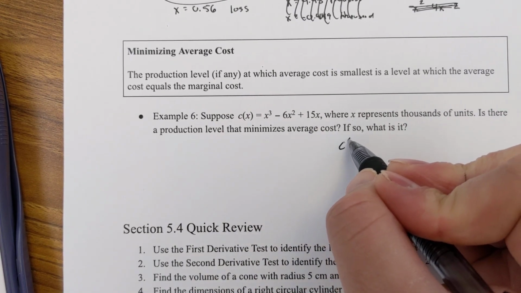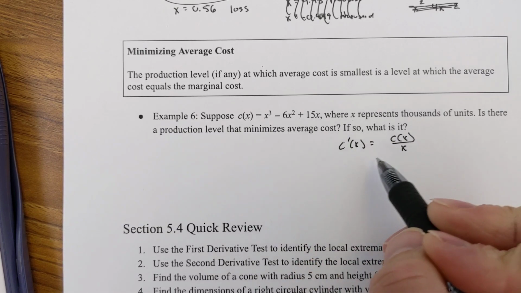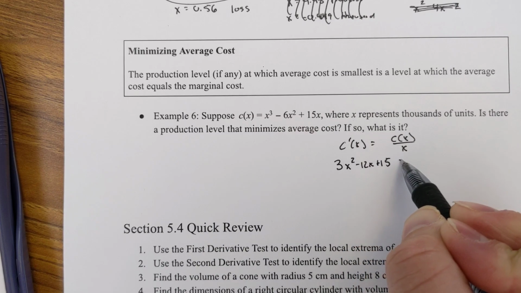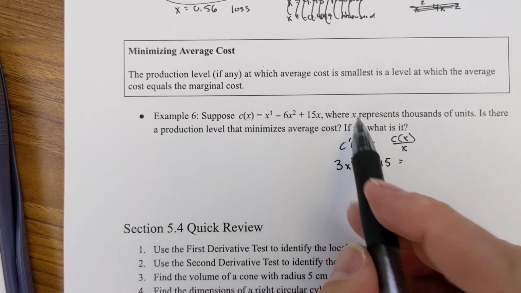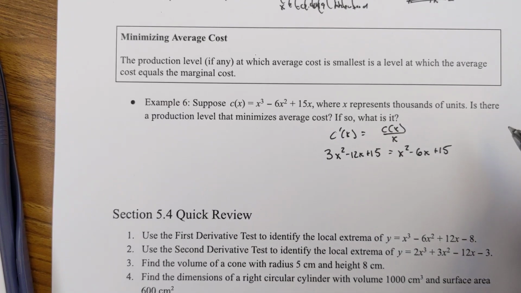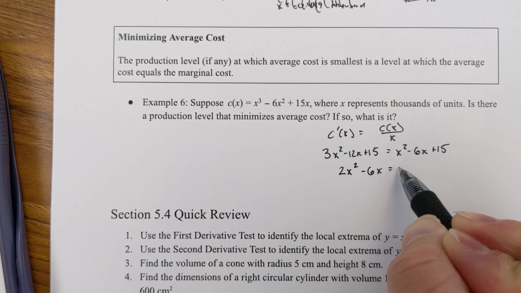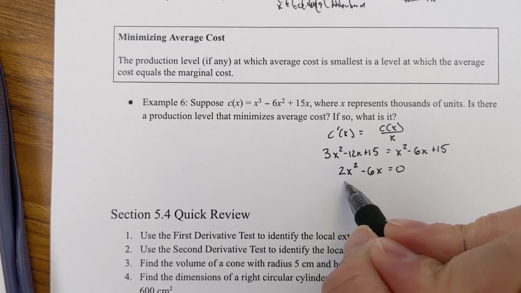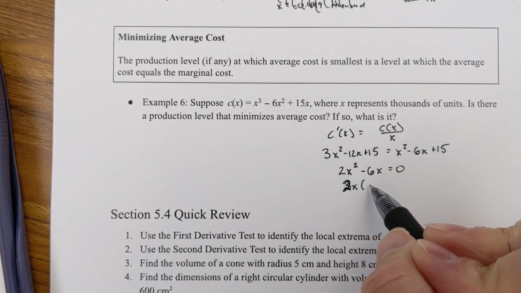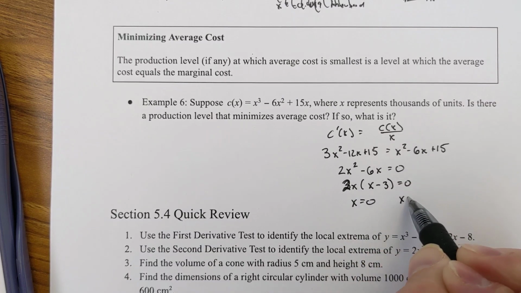So we're going to solve this equation, c prime of x is equal to c of x over x. So c prime of x would be 3x squared minus 12x plus 15. C of x over x is actually just going to cancel an x out here. So x squared minus 6x plus 15. So I'm solving this equation. So everybody comes to one side. So 2x squared minus 6x, and it's going to equal 0 because the 15s are going to cancel. So I can factor a 2x out, which leaves me x minus 3. So at x equals 0 and at x equals 3.